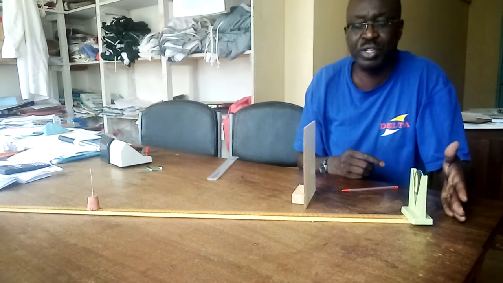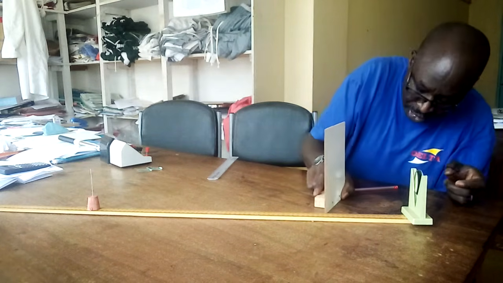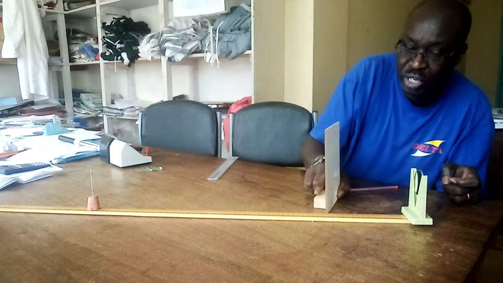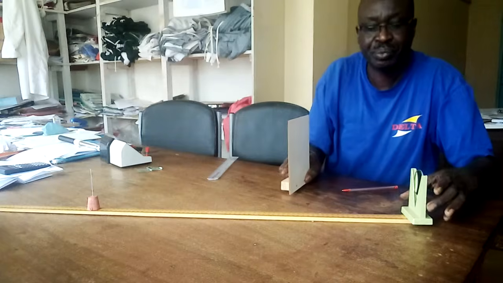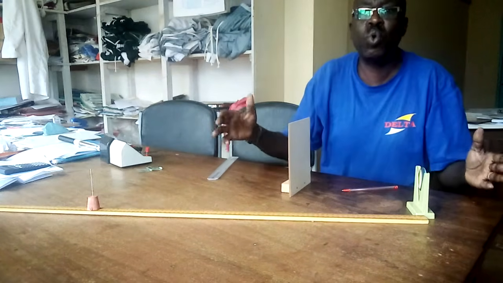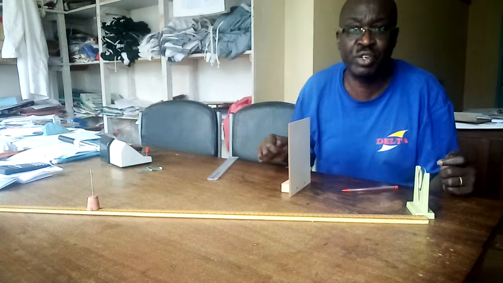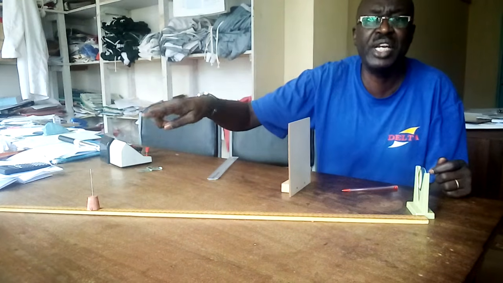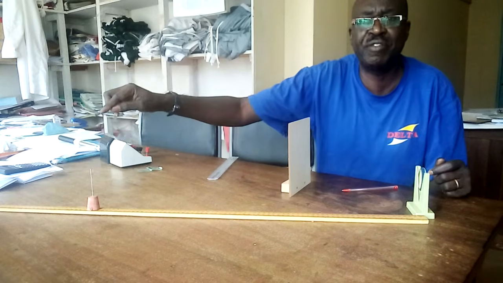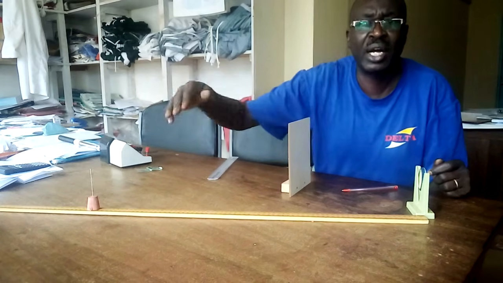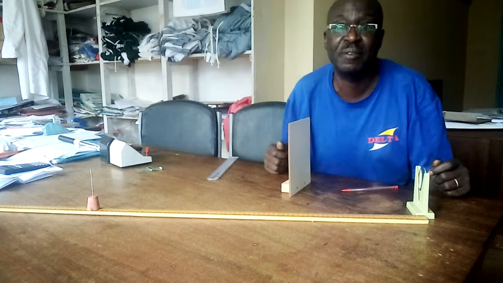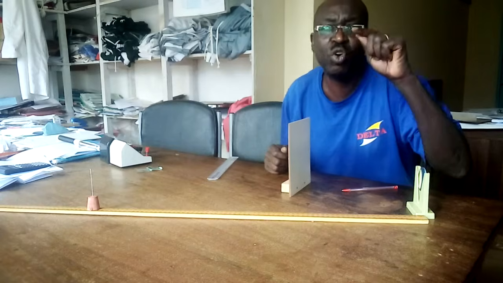Now it is on top of the ruler. Then you search for the image. Where is the image? You keep on searching. Now, when you do that, you record your figure. The pin is at a distance, very far away from the mirror, and then you try to focus and get a particular figure. Like I got 14.